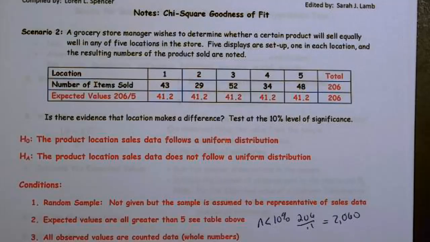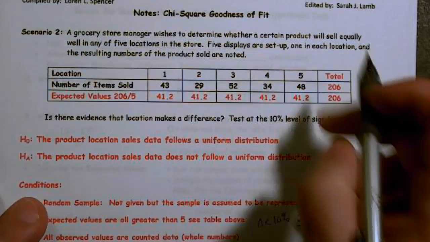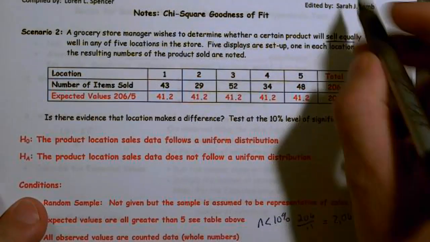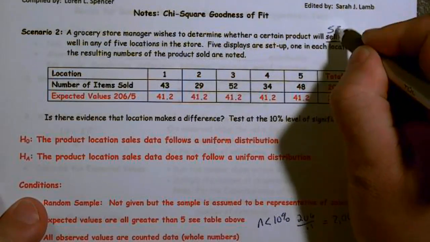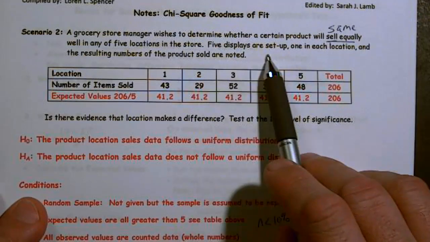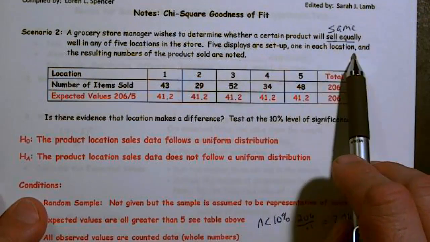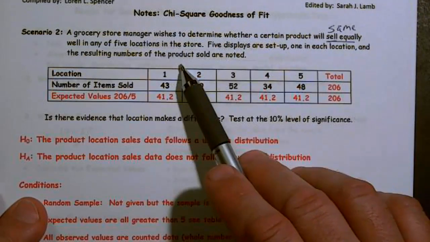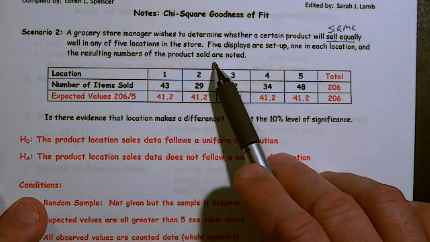All right, so a grocery store manager, this is your stat sensei, and this is Chi Square GOF Scenario 2. A grocery store manager wishes to determine whether a certain product will sell equally well in any of 5 locations in the store. So when I say sell equally, they're looking for it to be the same or uniform. 5 displays are set up, 1 in each location, and the resulting numbers of the products sold are noted below.